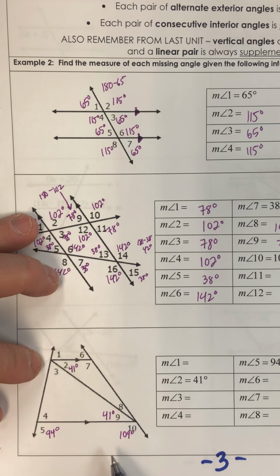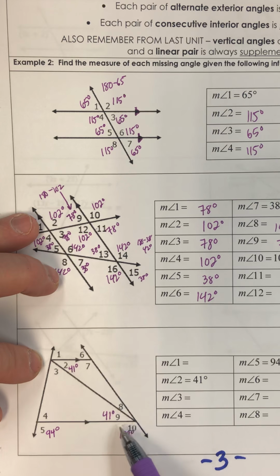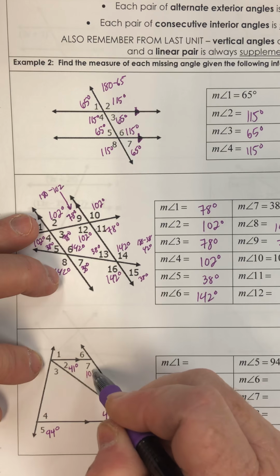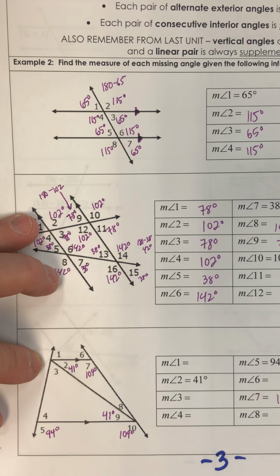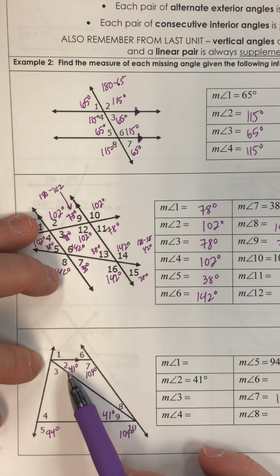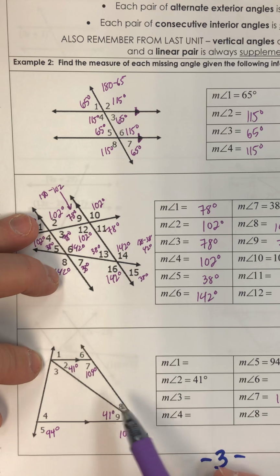All right, let's see. What else do I know? Parallel lines, so 7 would match with 10, right? Those would be corresponding, so that would be 109. So I'm going to write down 109 over here at 7. And, well, that's a triangle. 41, 109, and something would be 180.